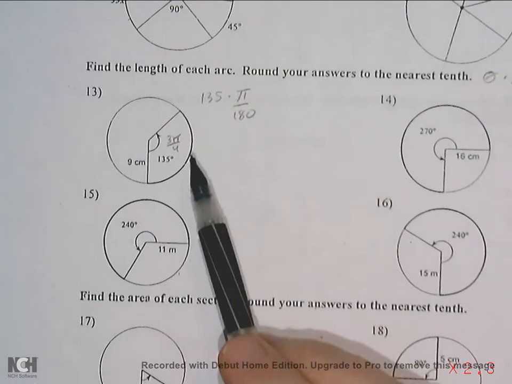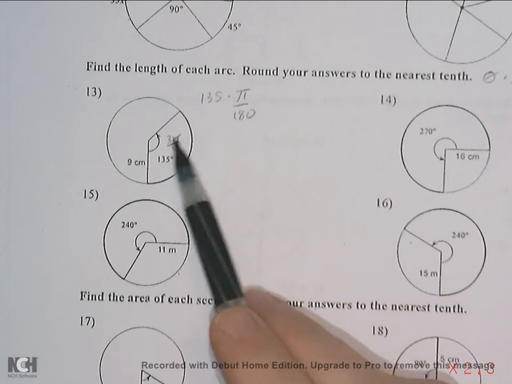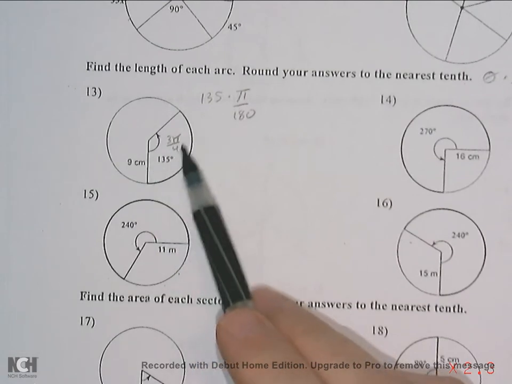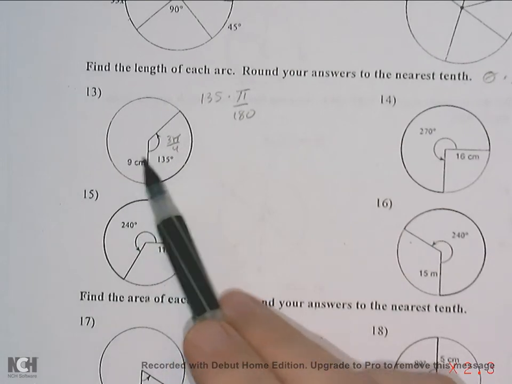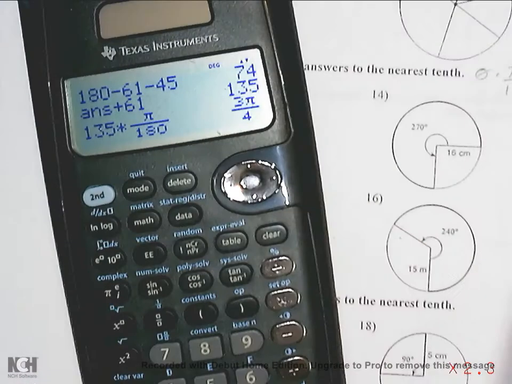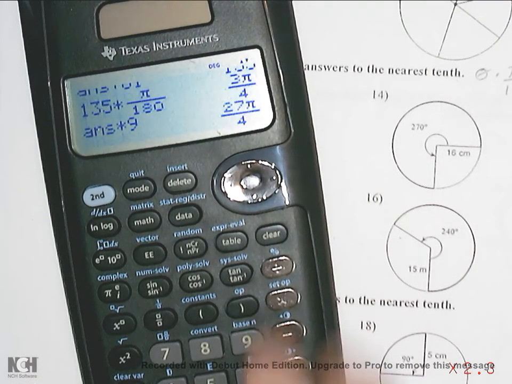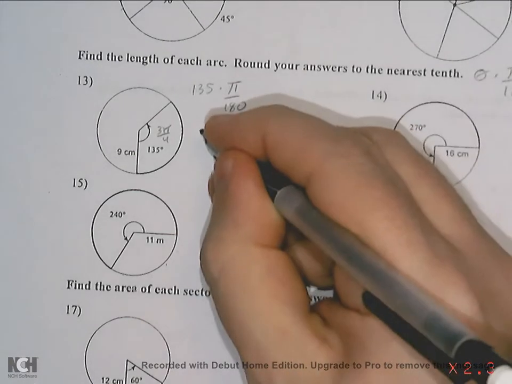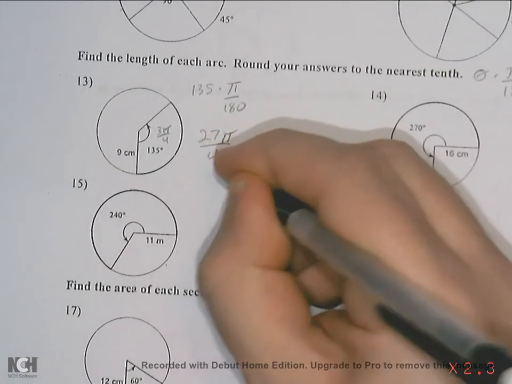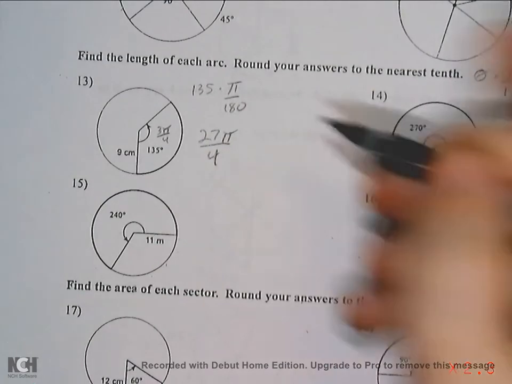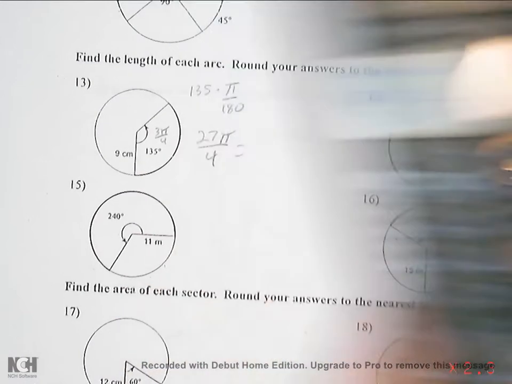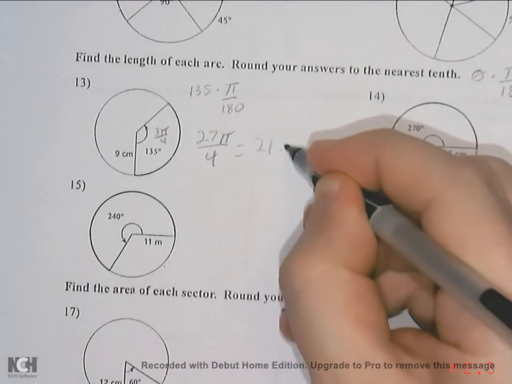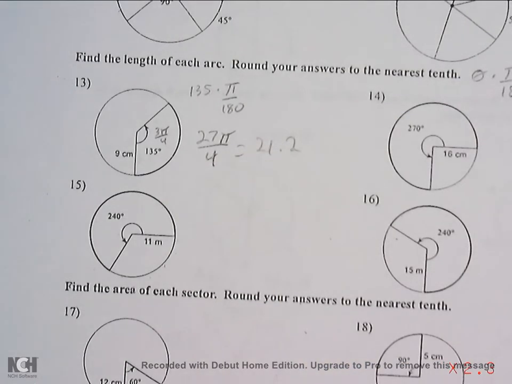Now to figure out the arc length, you take the angle in radians and times it by the length of the radius. So I'm going to take 3 pi over 4 and times it by 9, because that's the length of my radius. And I get 27 pi over 4. I want you guys to write that as one answer, and then the instructions say to also round that to the nearest tenth. So break that down to a decimal, and it's 21.2. Okay? Approximately. And that's what you're doing to find the length.